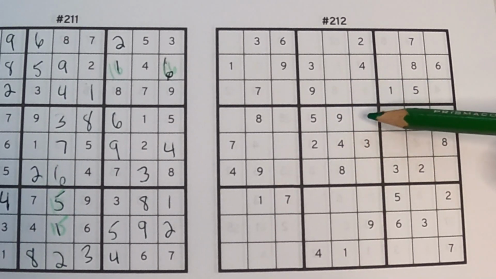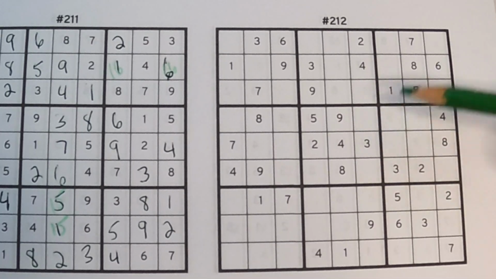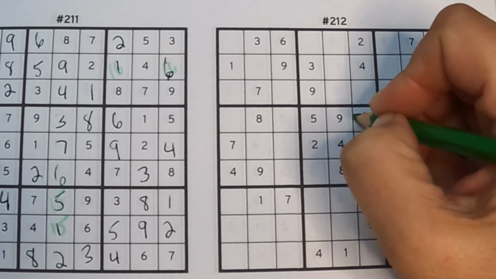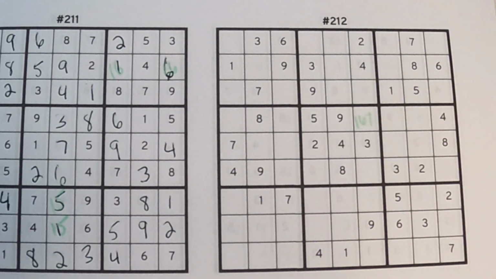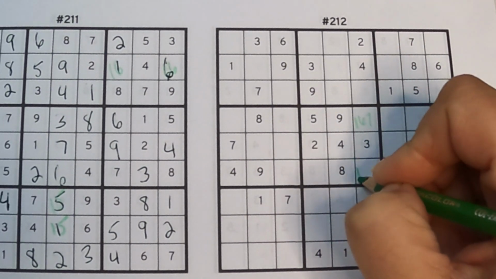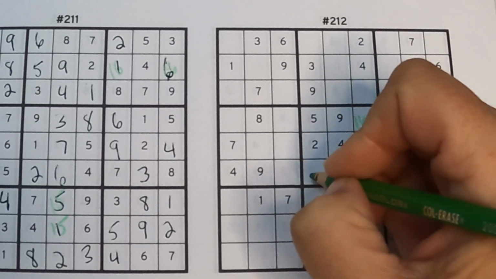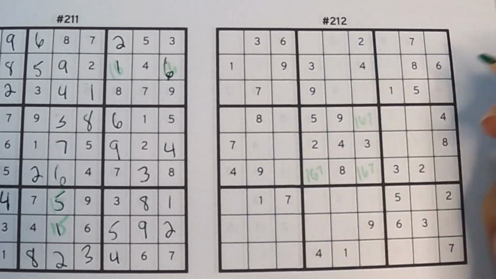If we start with this middle box, we're missing 1, 6, and 7. No help here, 1, 6, 7. No help here. And no help here, 1, 6, 7.